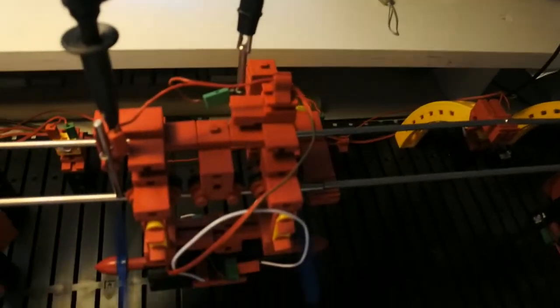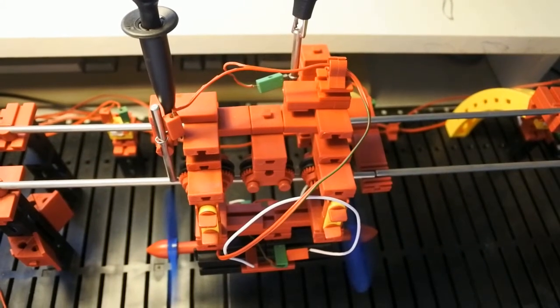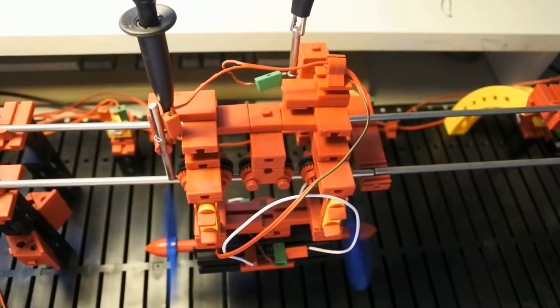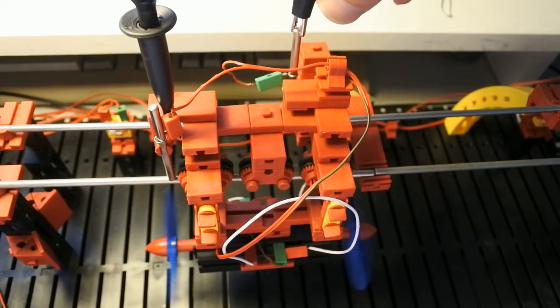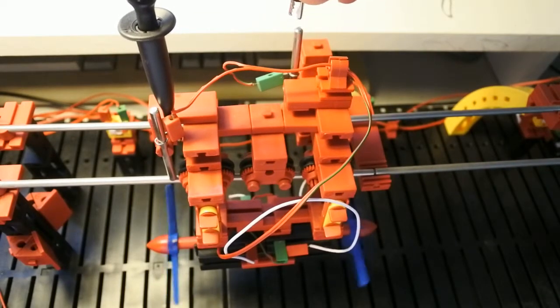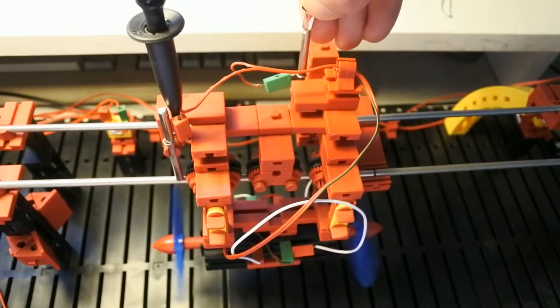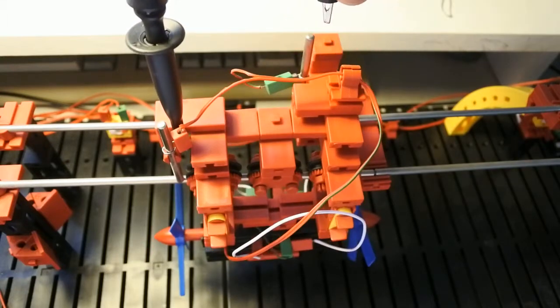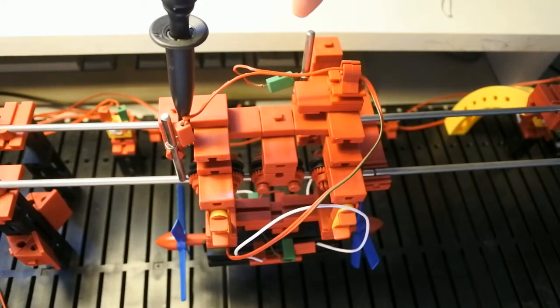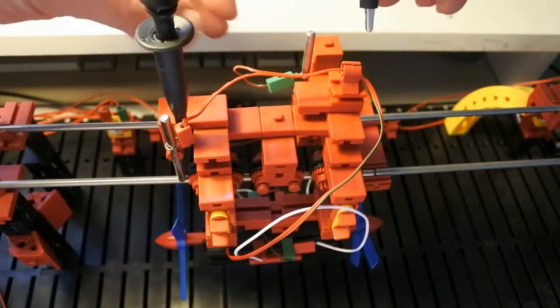So why, with the crocodile beak connected, does it work? And for clarity, this rod is not even connected anymore to the ground.